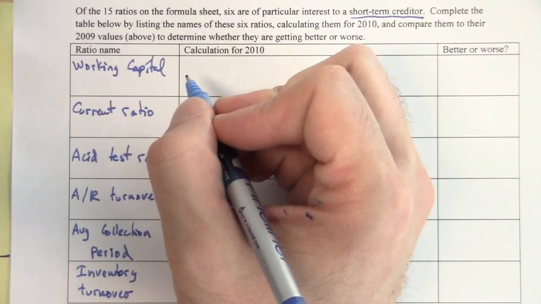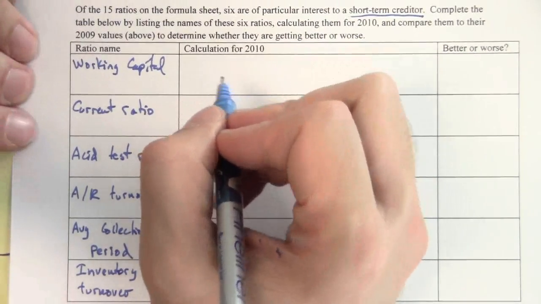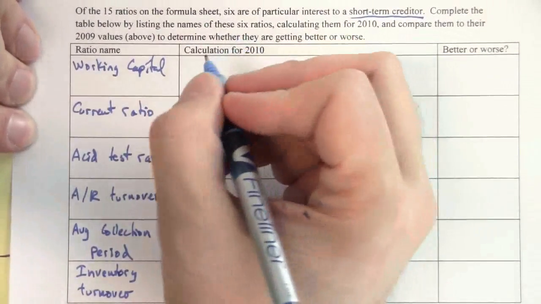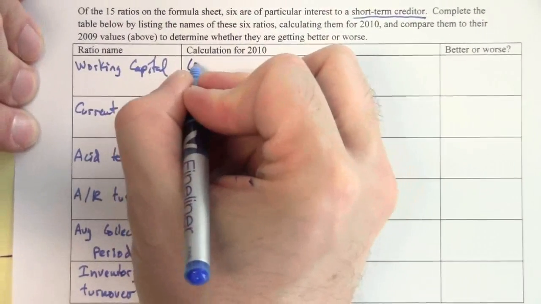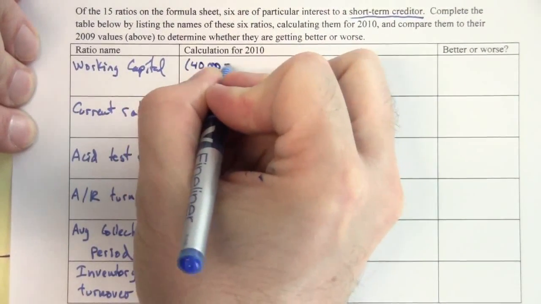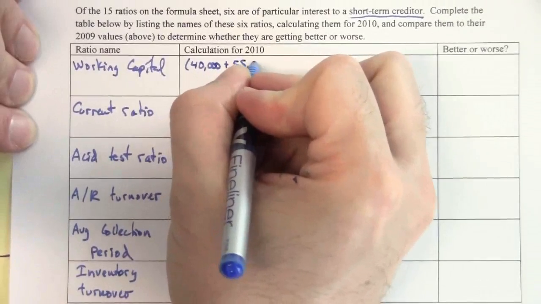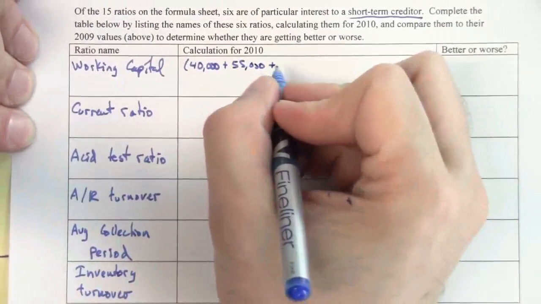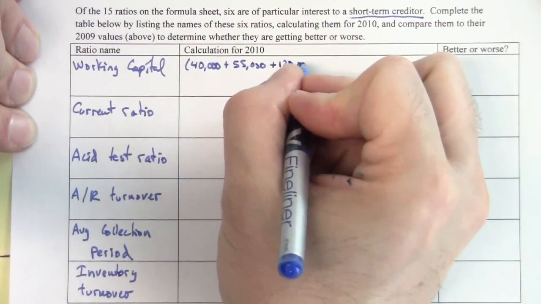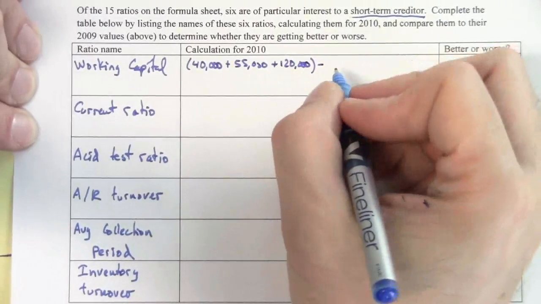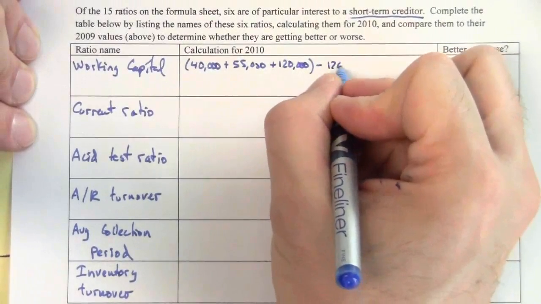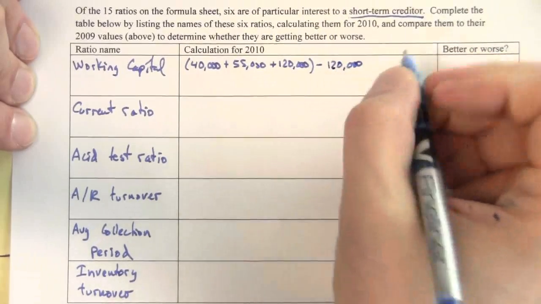Making reference to our formula sheet, working capital we know is current assets minus current liabilities. Current assets, cash, plus accounts receivable, plus inventory, minus current liabilities, which are just accounts payable in this case, $120,000.